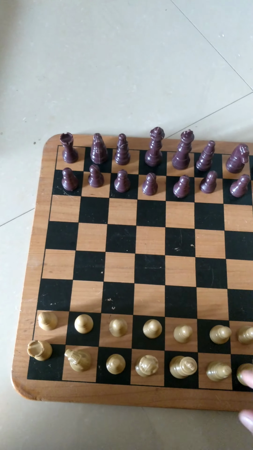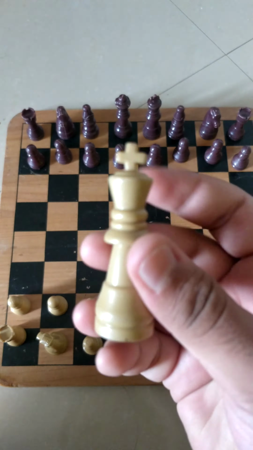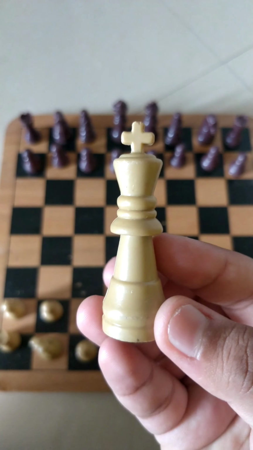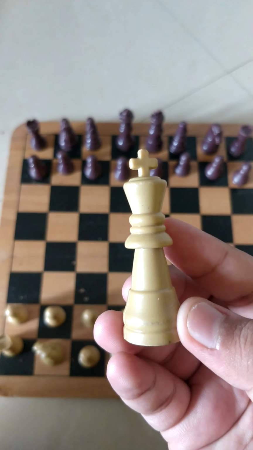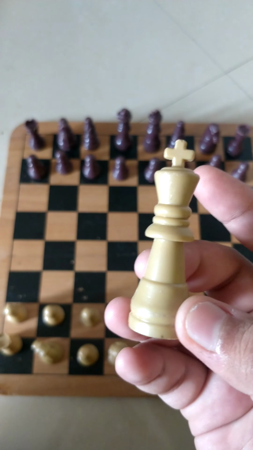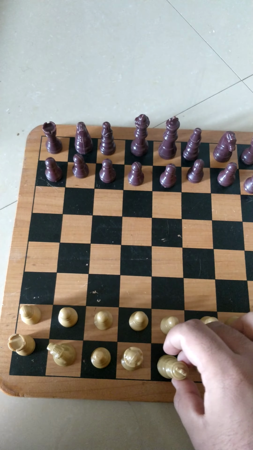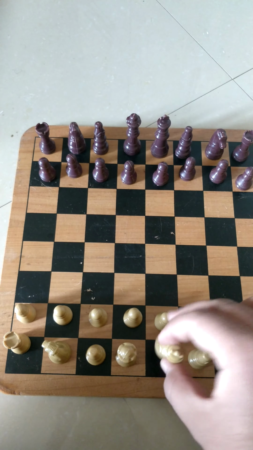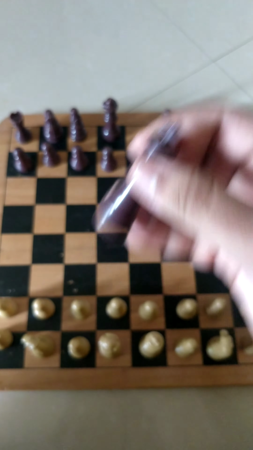Okay, so the main aim of the game of chess is to save the king. So this piece is actually the king piece. If anyone checks or checkmates the king, then the game ends and you lose, or the opponent will lose. Okay, so it's based on which king is checked. So this is the white king and this is the black king.